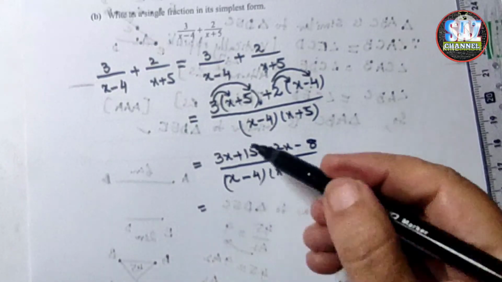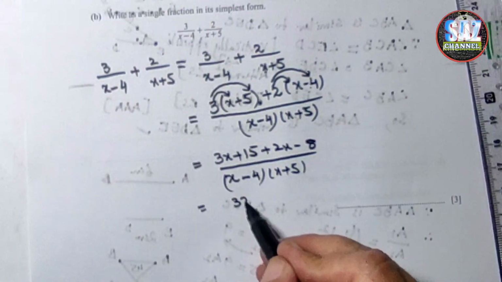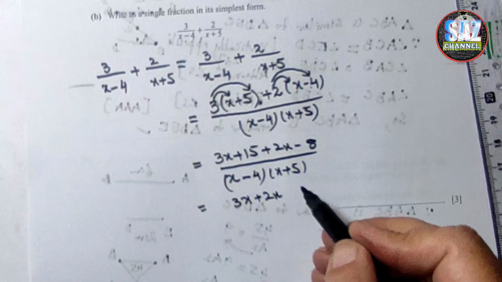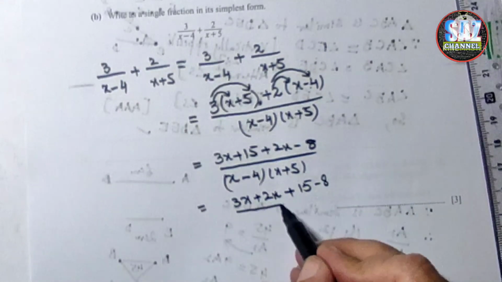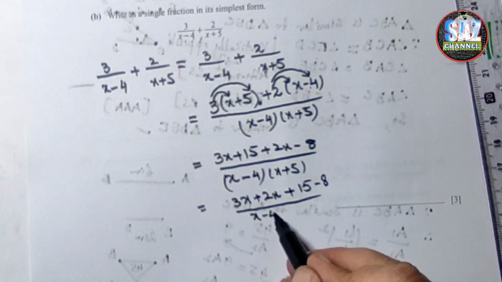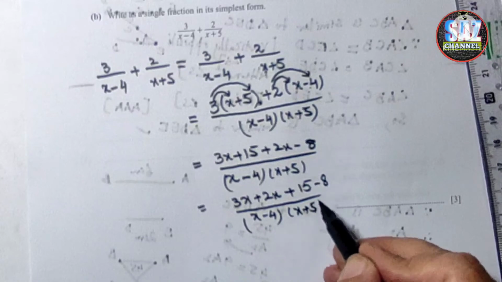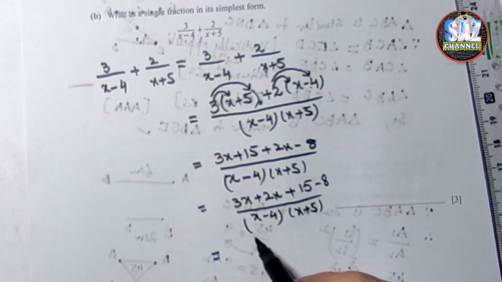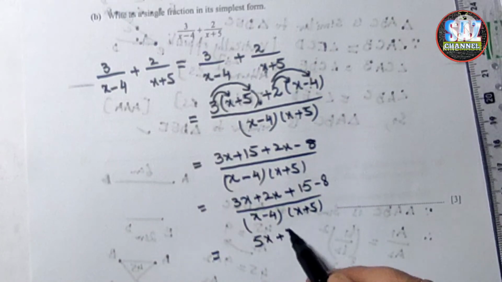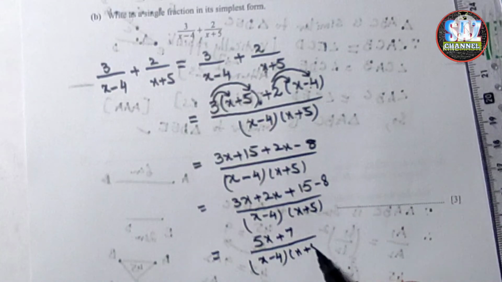Okay, and now 3x and 2x are like terms, and 15 minus 8 are like terms, upon x minus 4 into x plus 5. This will become 3 plus 2 is 5, 5x plus 7 upon x minus 4 into x plus 5.